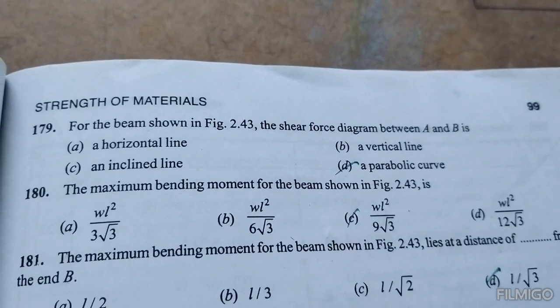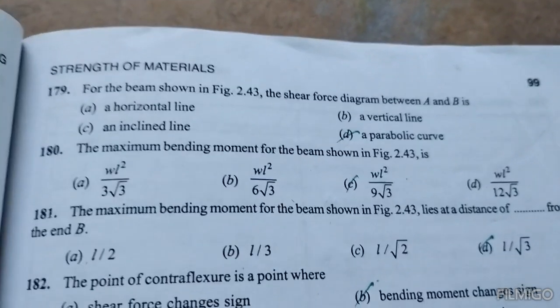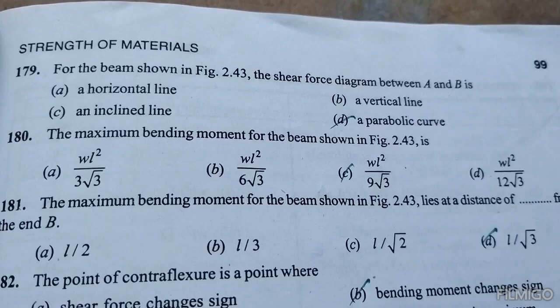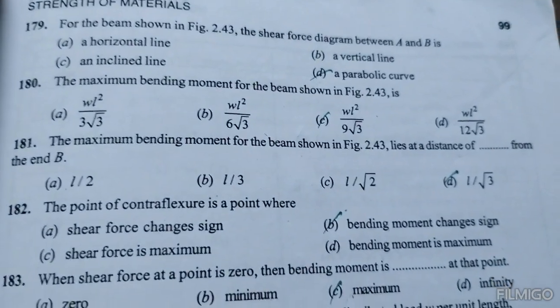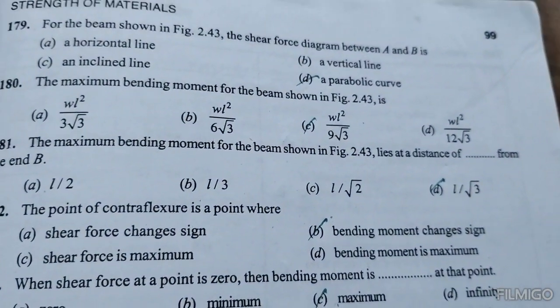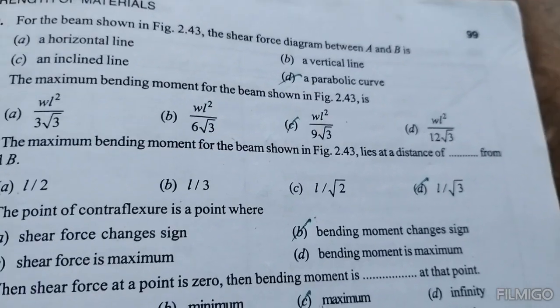For the beam shown in the diagram, the curve between A and B is parabolic. The maximum bending moment of the beam shown in the figure is WL square by 9 root 3. The maximum bending moment occurs at a distance from the end of L by root 3.